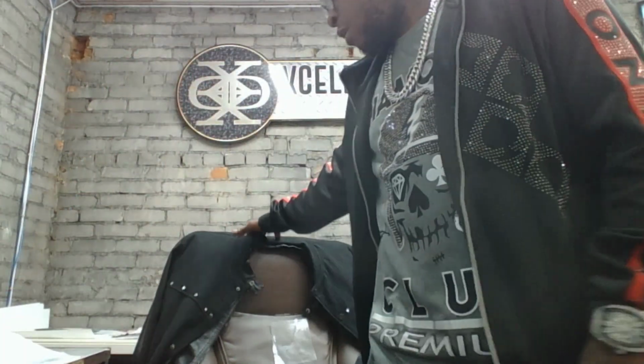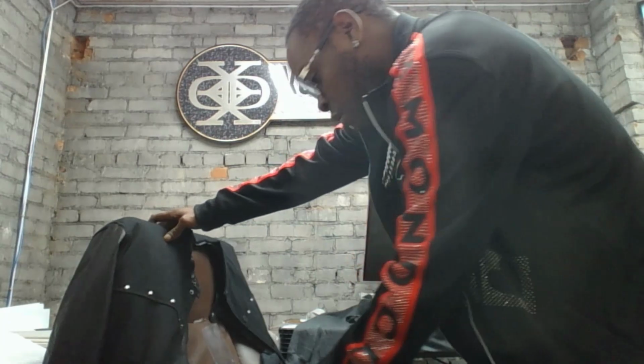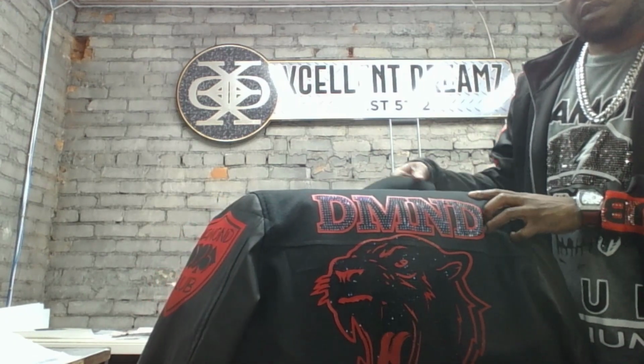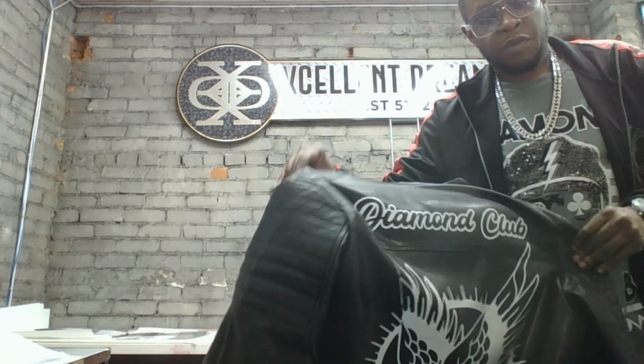Well, the shirt anyway is part of the reflection collection. And so is this jacket right here. Jacket ain't even done yet. It's work in progress.